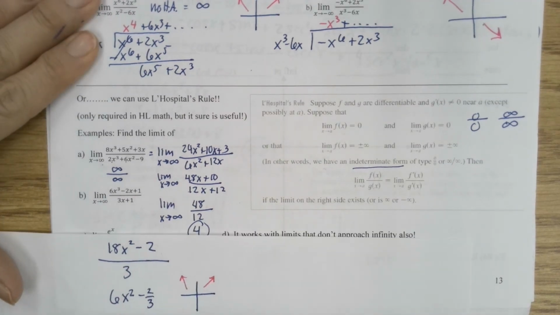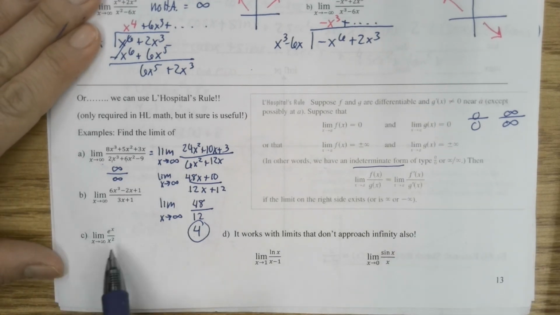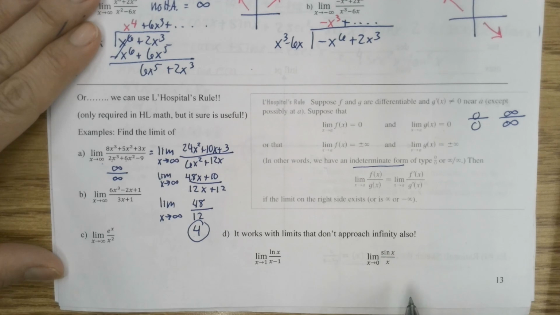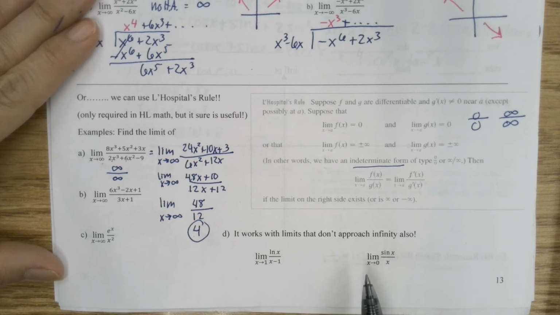Some examples you cannot find algebraically using the methods that we've learned so far. Examples like that would be C or D, where you've got an e to the x, you've got an ln, you've got a sine of x. I'm not going to show those examples because those won't apply to any of our courses this year, but on all of those examples, L'Hopital's rule would be the way to go.